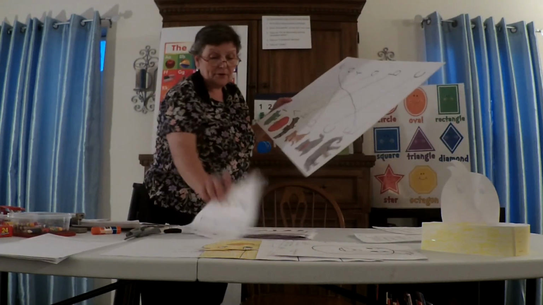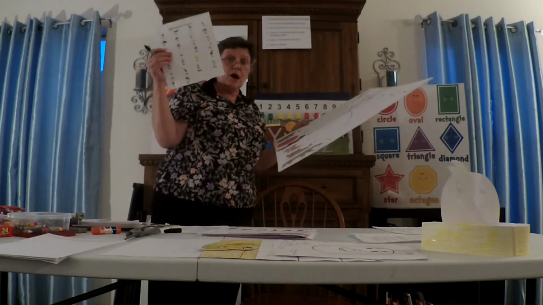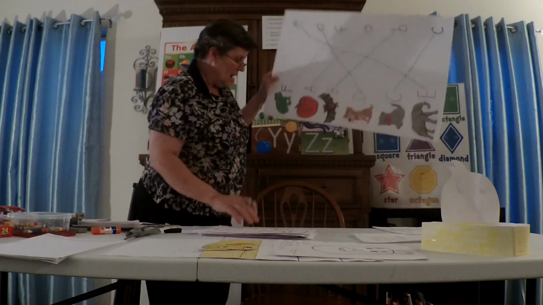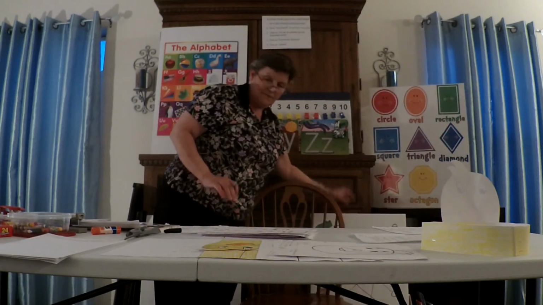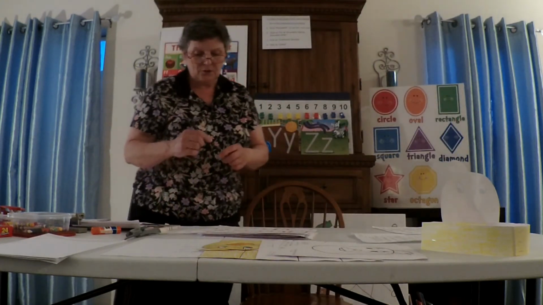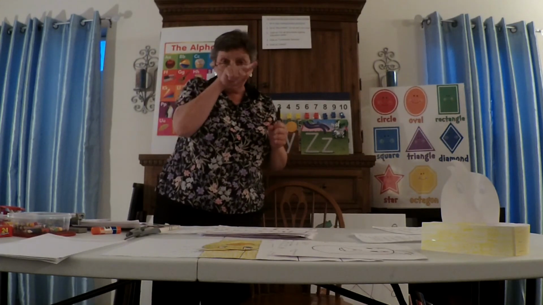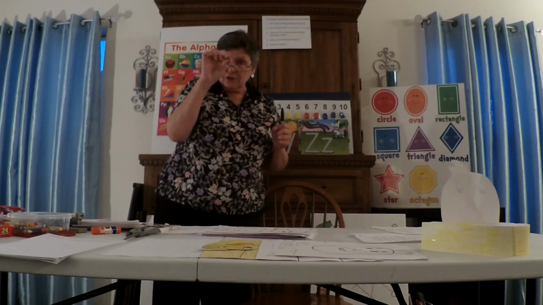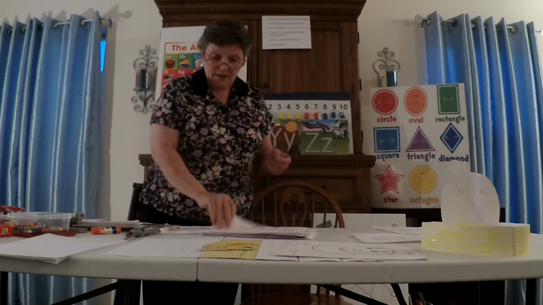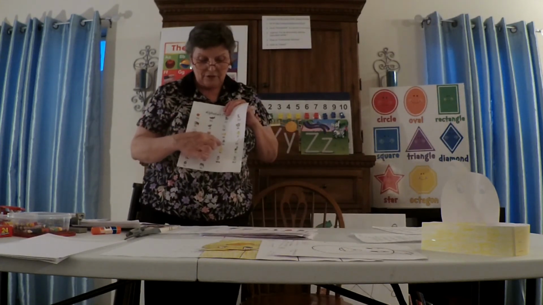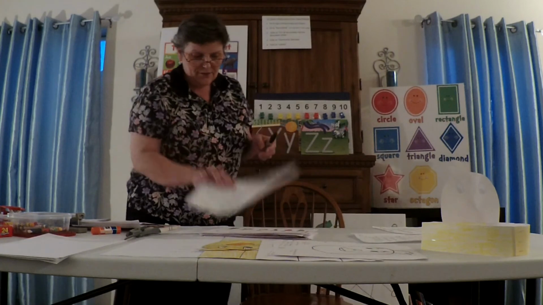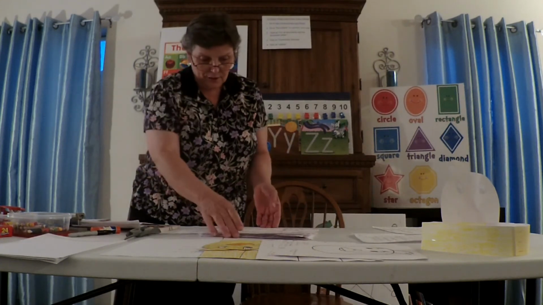And remember, if you can, use your alphabet chart with it. An alphabet chart is a very handy thing because it helps your child match the upper and lowercase letters. Make sure there's a little picture on it like I had on ours, because then they know what the letter sounds like too. And then that will be good practice for them.